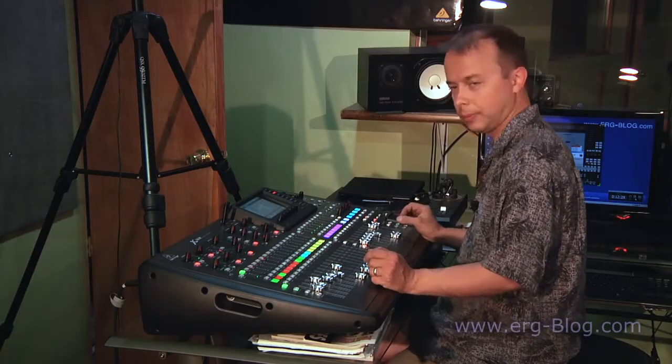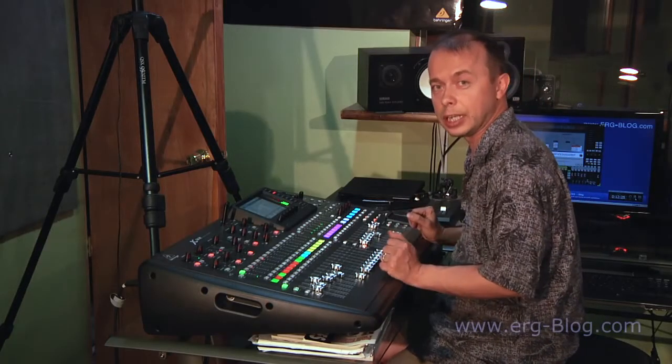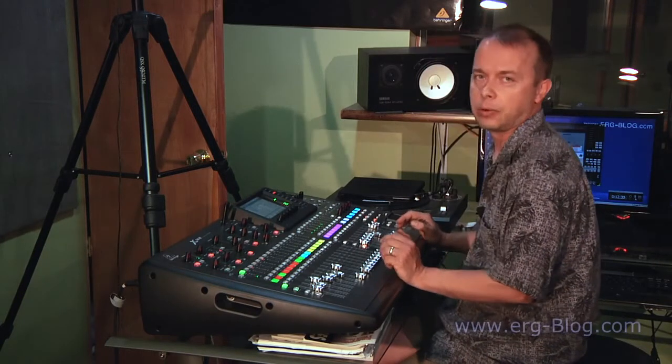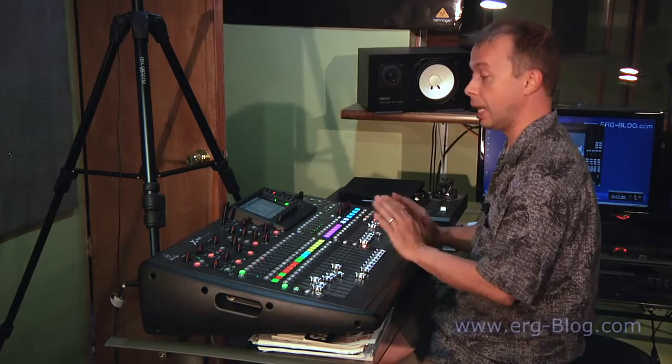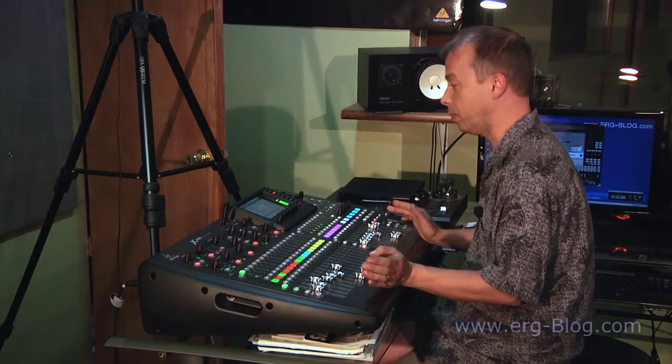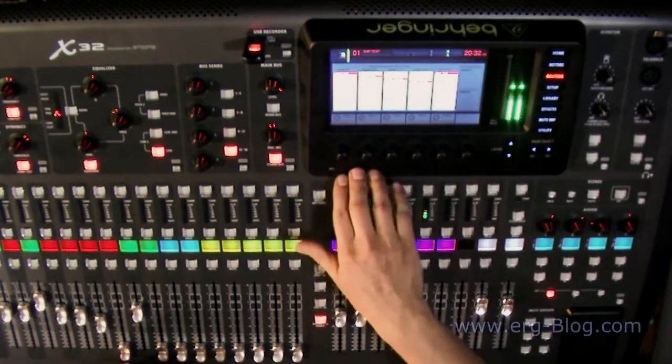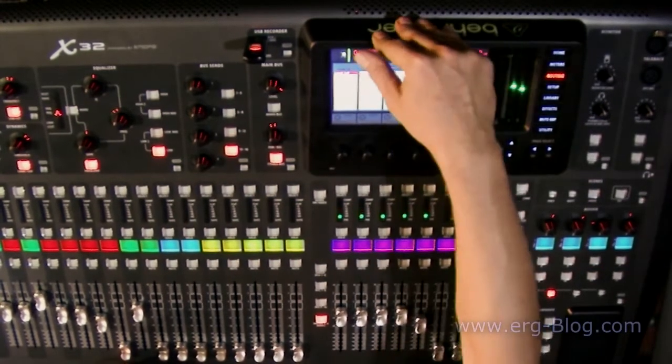Routing. That's a really interesting thing about routing. So far as I figure out, I can route signals from anywhere to anywhere in this soundboard. So let's start with the home section. First of all, we're assigning inputs.